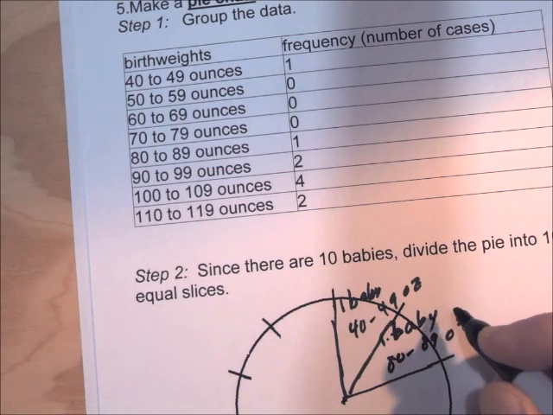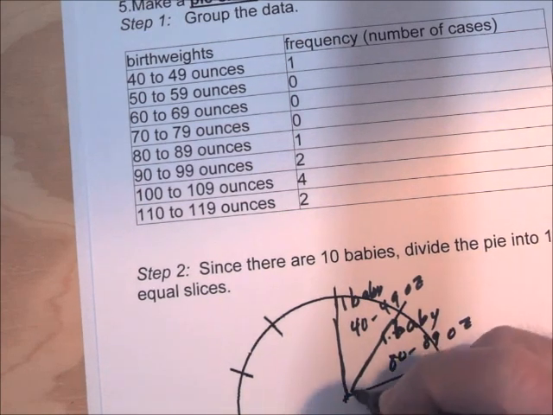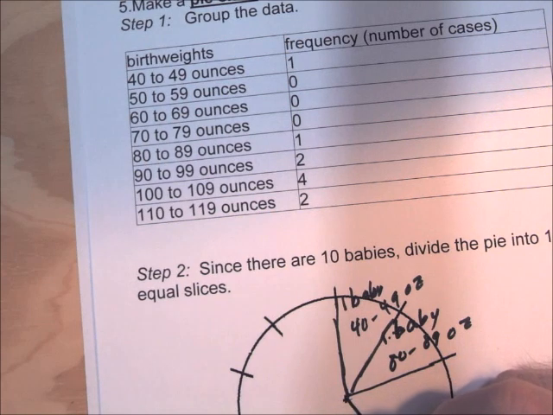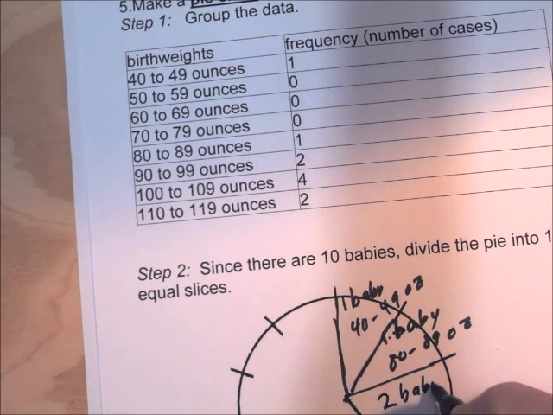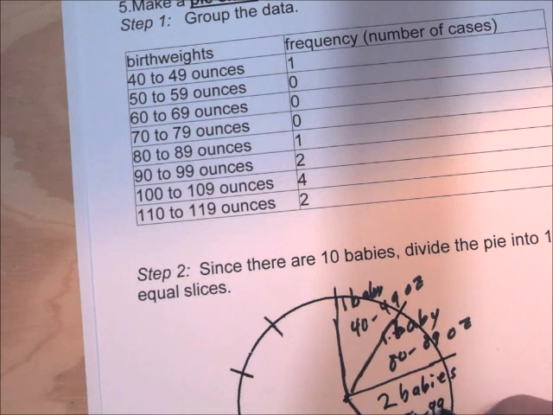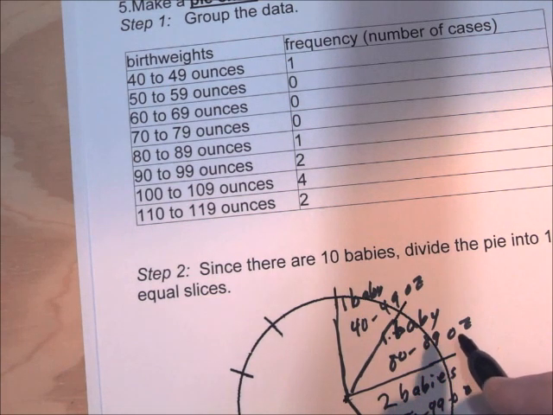And we have 2 babies in the 90s, so that'll be 2 slices of the pie. 4 babies between 100 and 109.